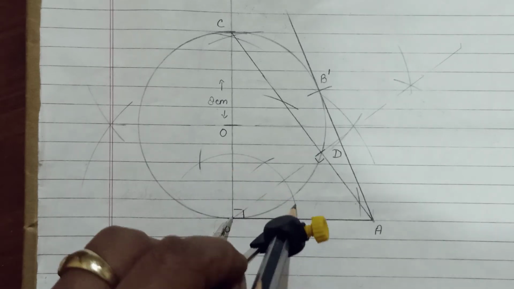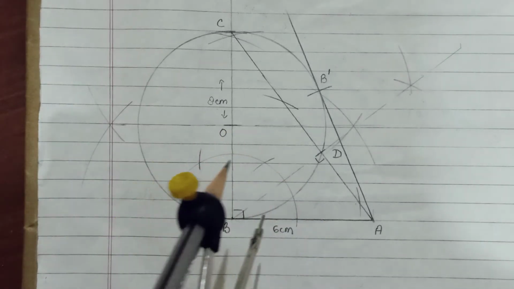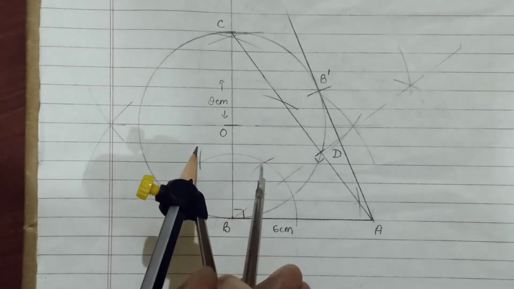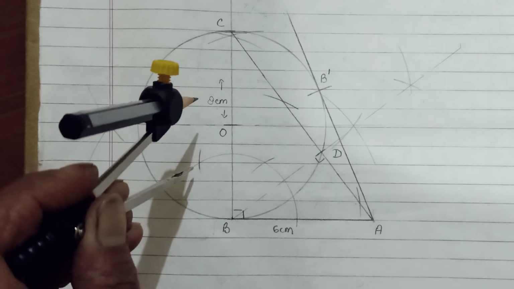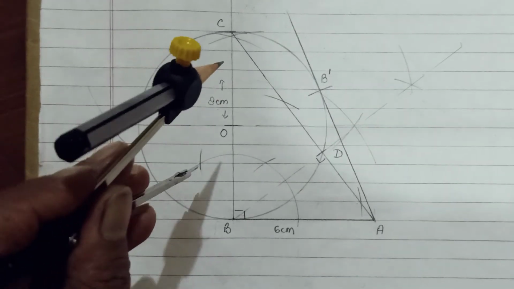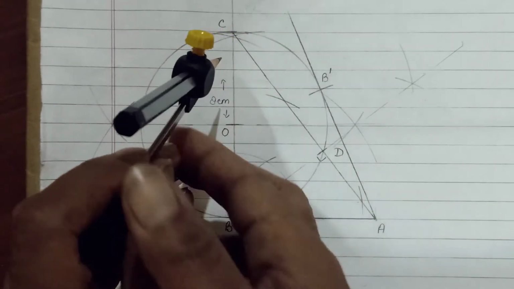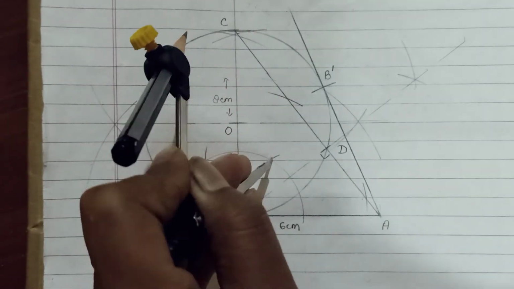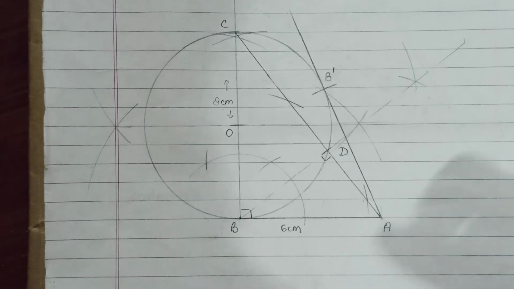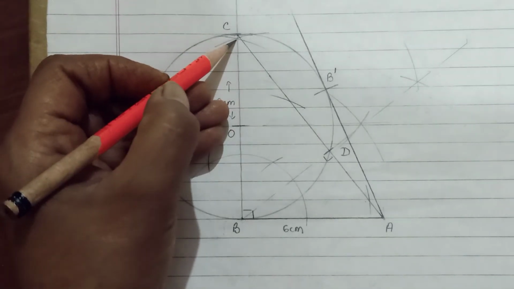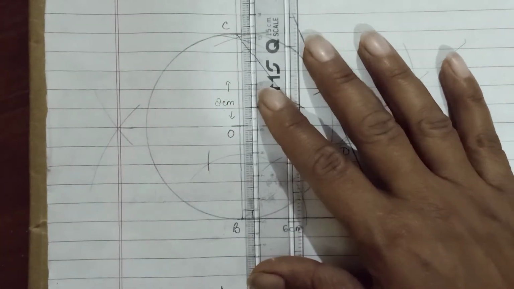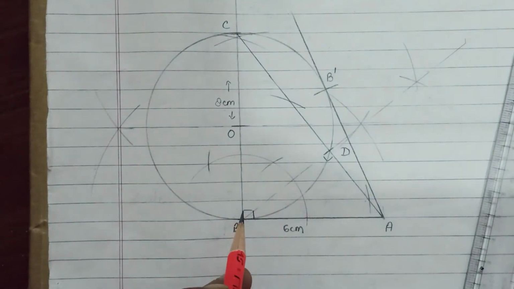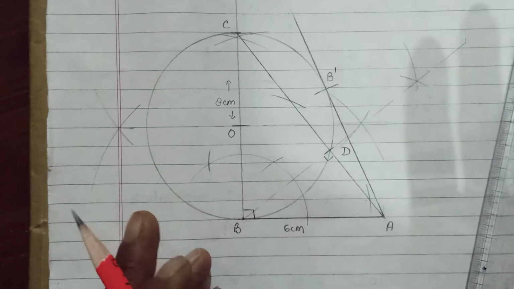With certain radius we cut a semicircular arc, then from this point 60 degrees, then from 60 degree another 60, that is 120. Then by increasing the radius a bit, then from 120 one arc, and from 60 another arc. Wherever these two arcs meet, like for my case here the two arcs have met, we will join this point with B and draw a line to obtain this perpendicular. All of you know how to draw perpendicular, right?